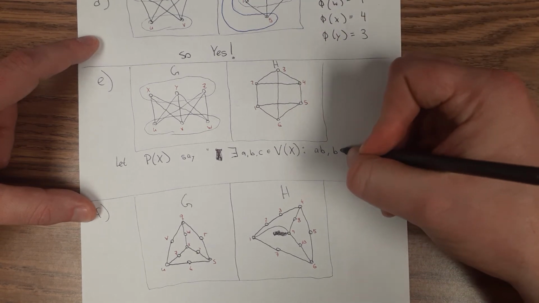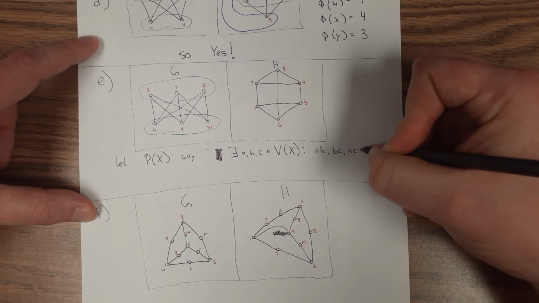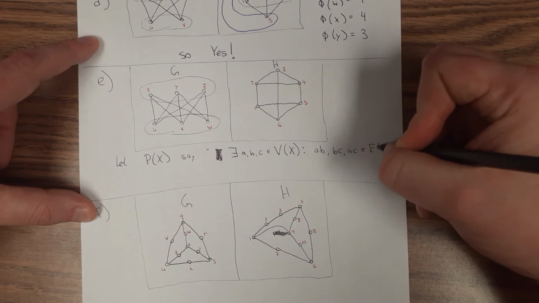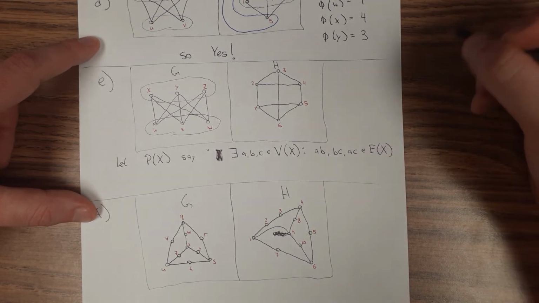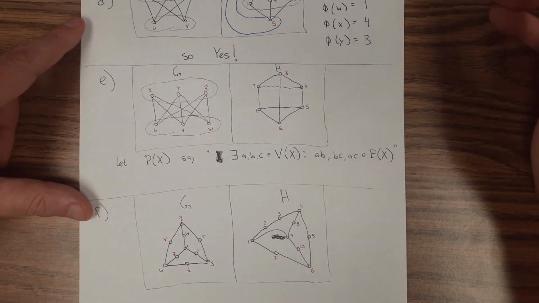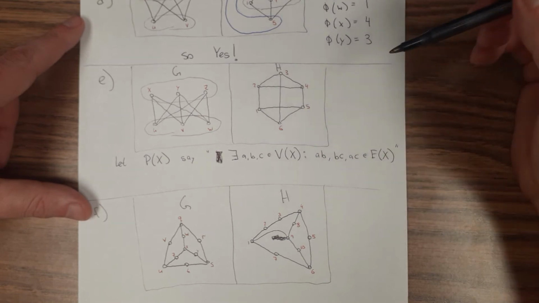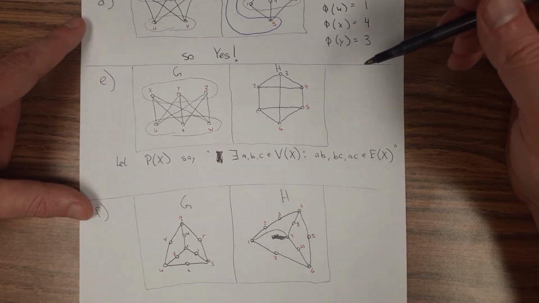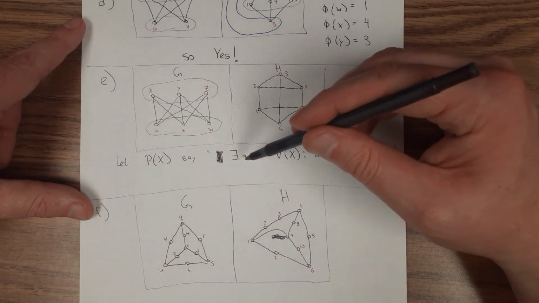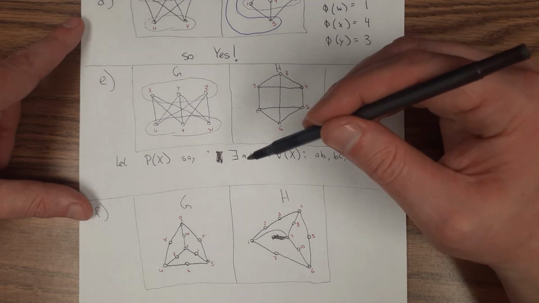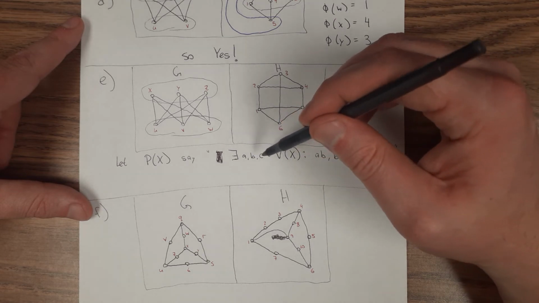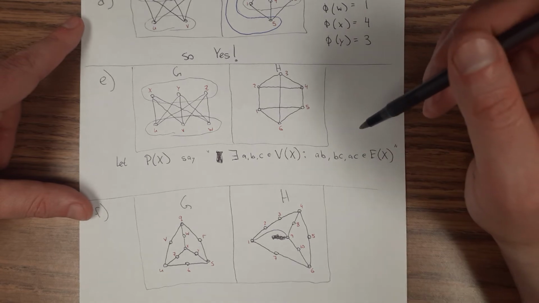AB, BC, AC are all edges in X. So that's the statement. It is a statement about graphs, and it only involves quantified variables. These A, B, and C, it has there exists in front of it.